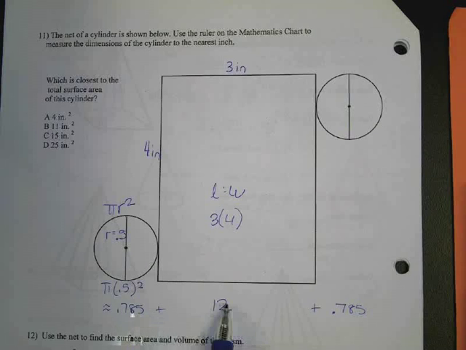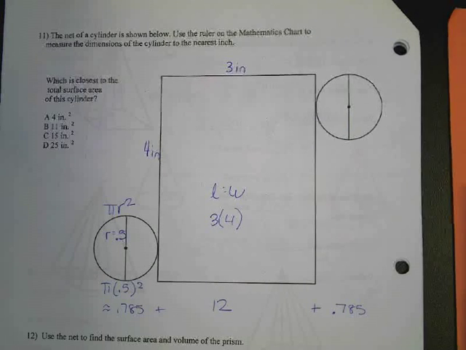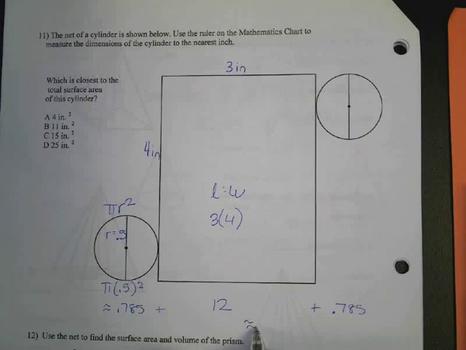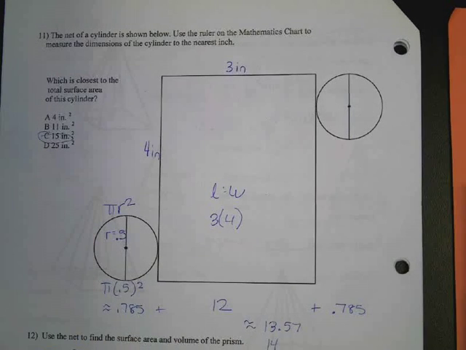So I'm going to add 12 and 0.785, which comes out to about 13.57. That would round up to about 14. So I'm going to call that closest to 15 inches.